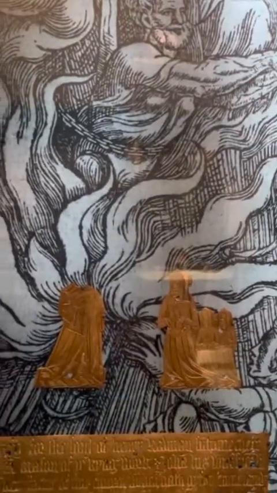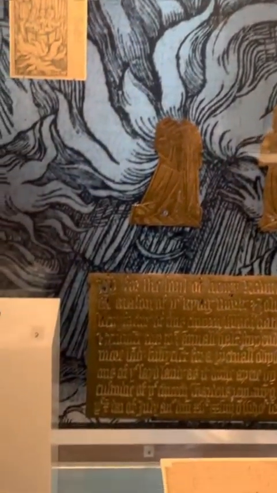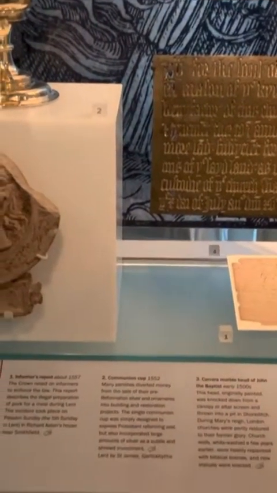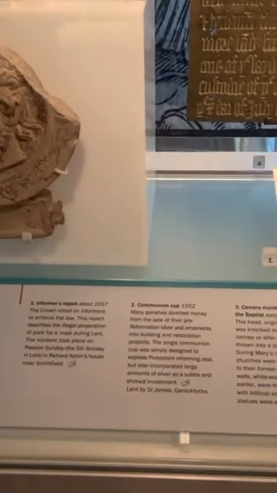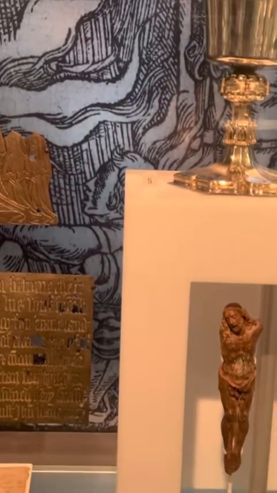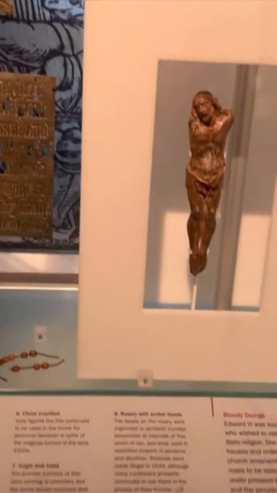Just keep watching. You can now see gold. You can now see that they started putting gold to use.